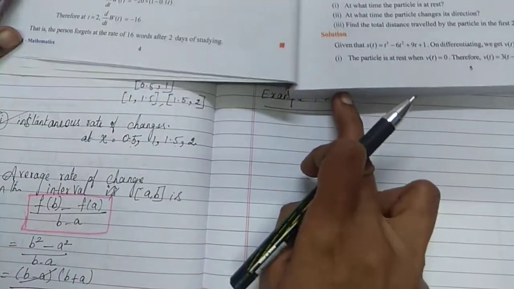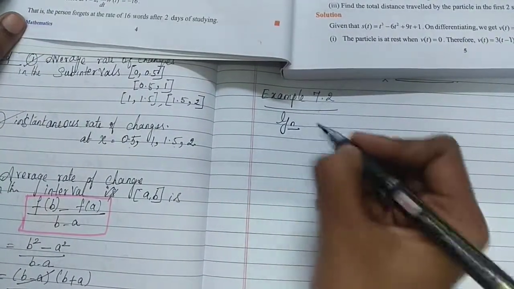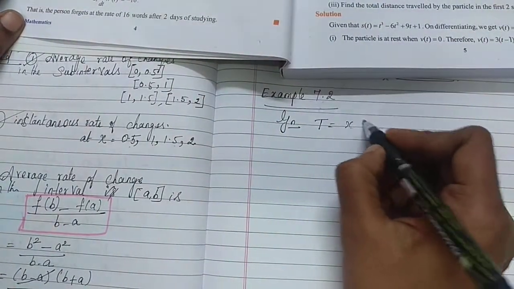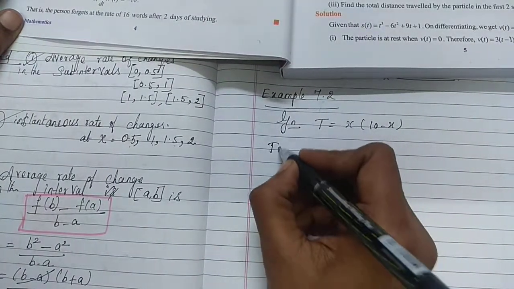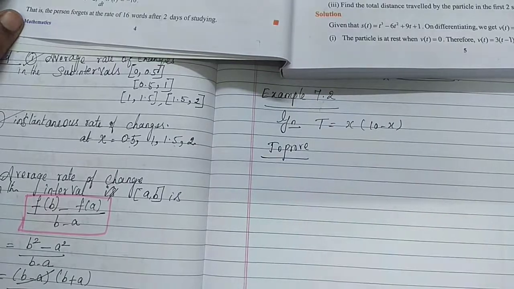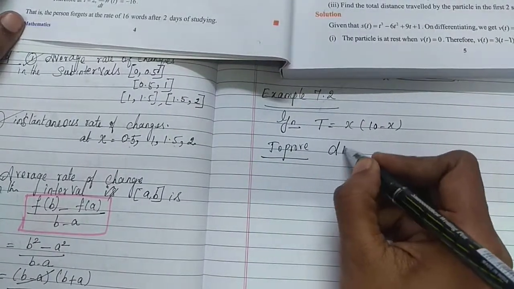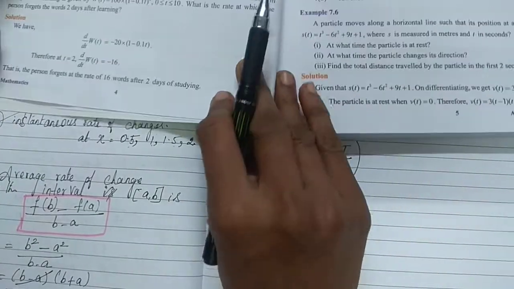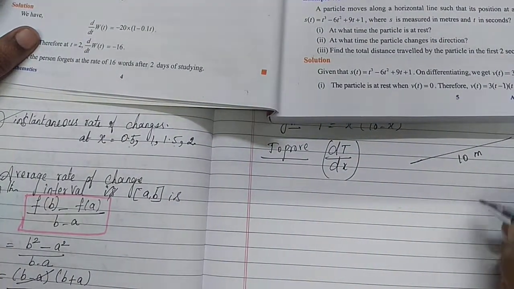First write the given function. T is equal to x times 10 minus x, and to prove: the rate of change of temperature, that is dt by dx, at the midpoint of the rod. The length is 10 meter, therefore the midpoint value is 5.